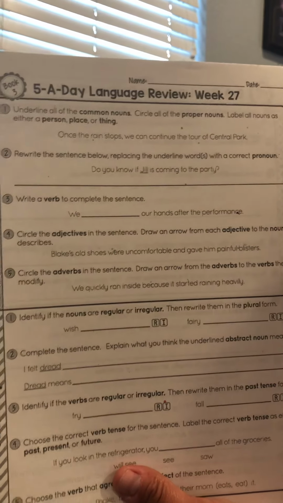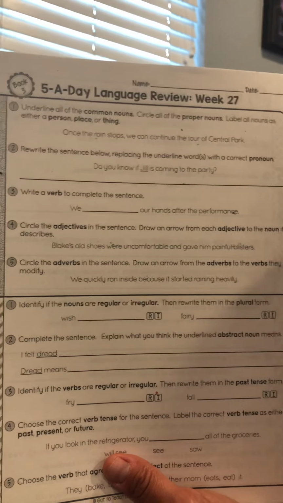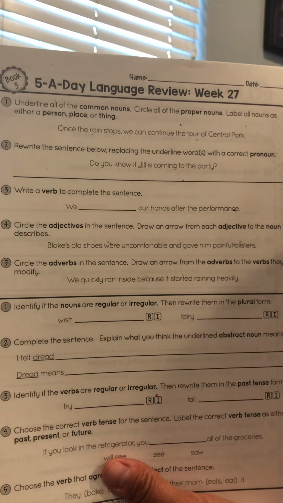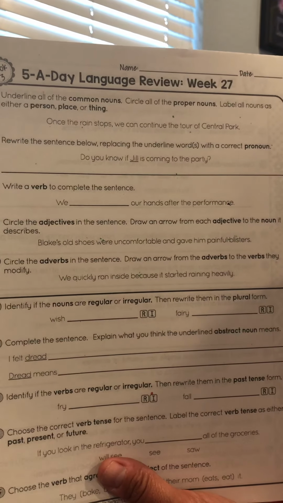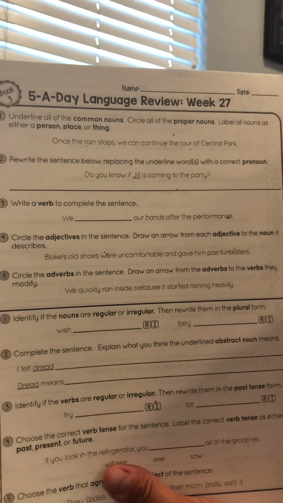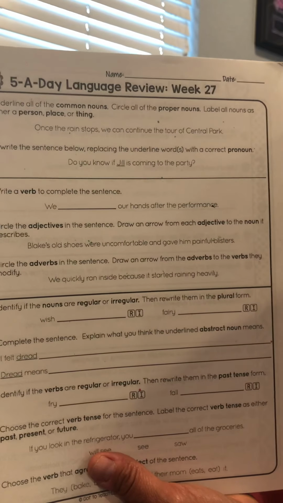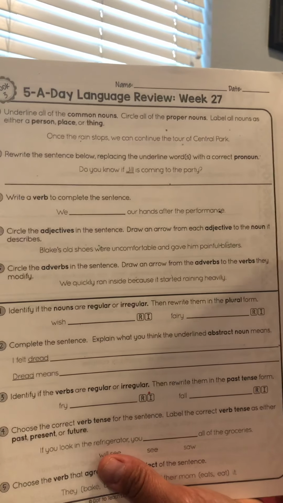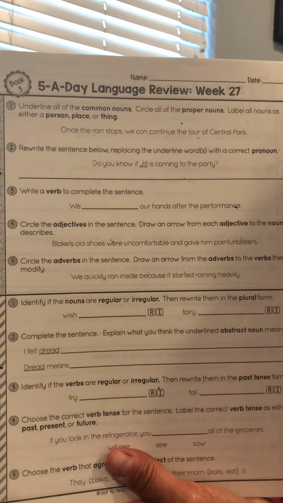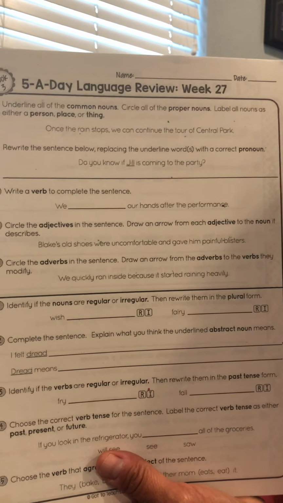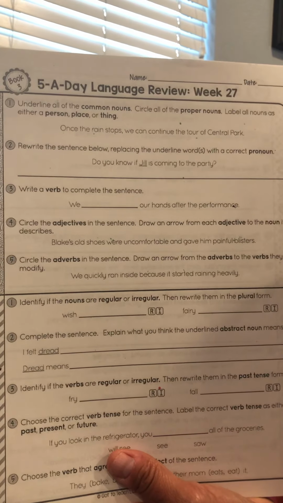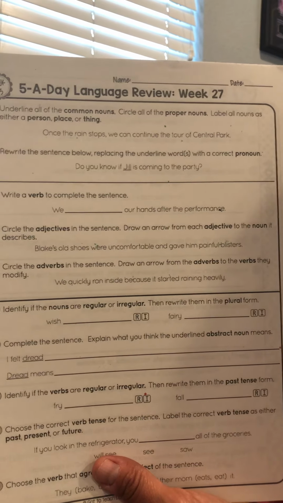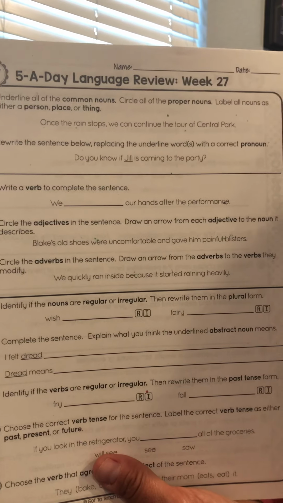The next one, you're going to circle the adjectives, which is a describing word, and then you're going to draw an arrow to what the adjective is describing. The sentence says, Blake's old shoes were uncomfortable and gave him painful blisters. Find those adjectives. And then the adverbs, sometimes they end with L and Y. We quickly ran inside because it started raining heavily. And don't forget, when you look at those adverbs, what verb are they describing?